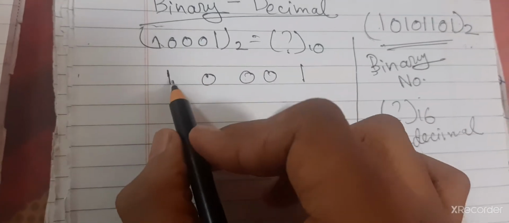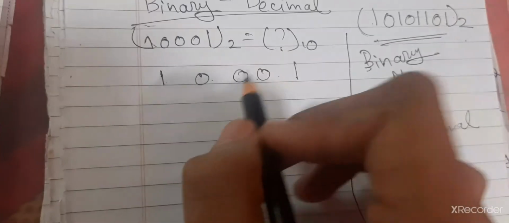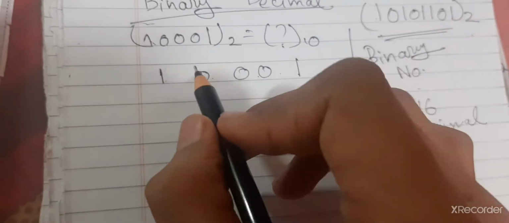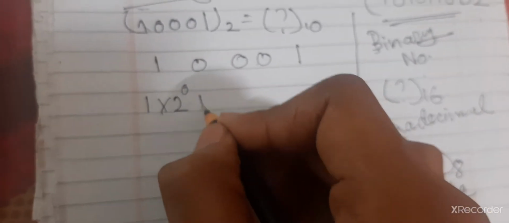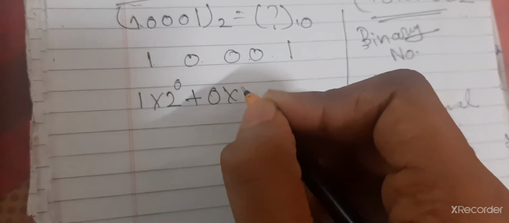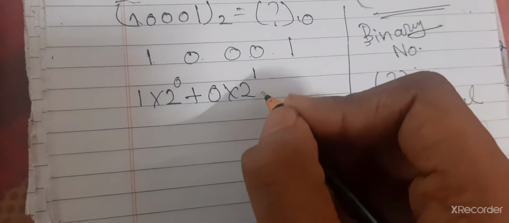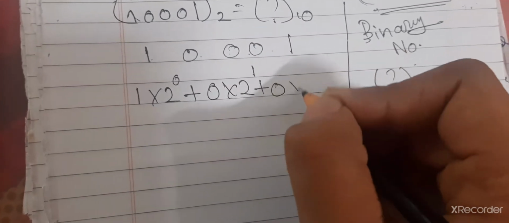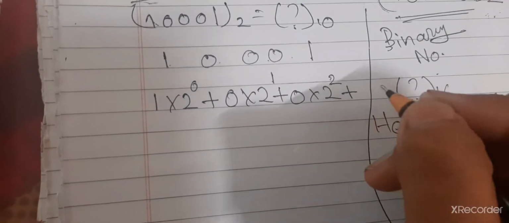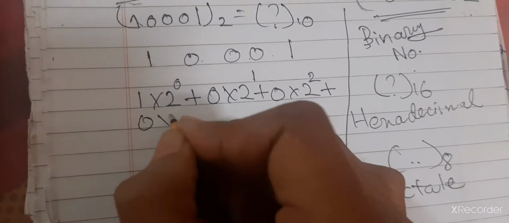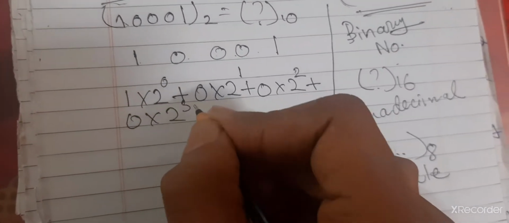We'll multiply each of the digits with 2 with the power starting from 0, 1, 2, 3 respectively. I'll show you how. 1 into 2 to the power 0 plus 0 into 2 to the power 1 plus again 0 into 2 to the power 2 plus 0 into 2 to the power 3.